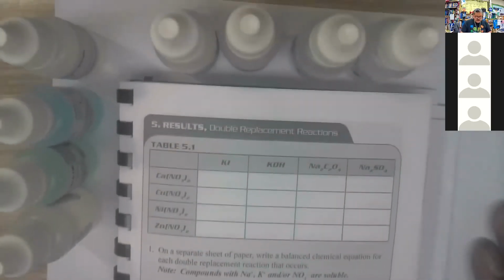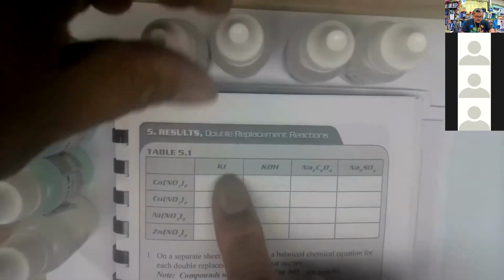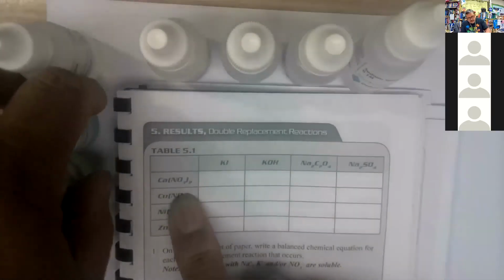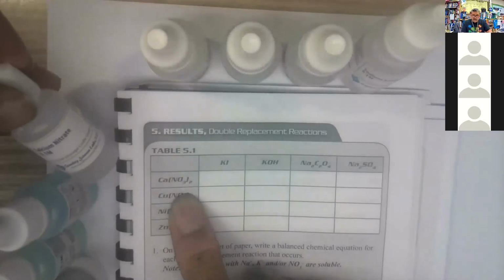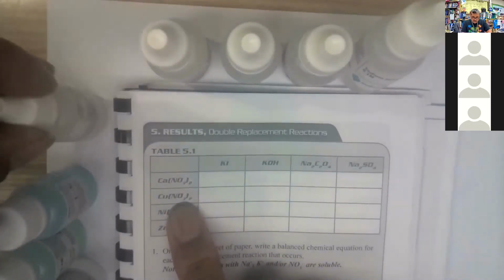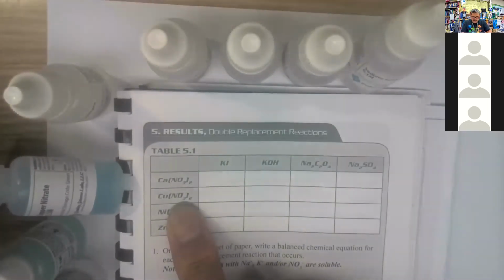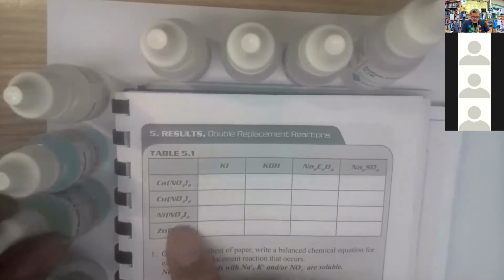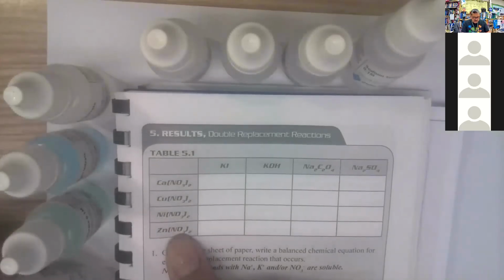But right here, here's the potassium iodide, the potassium hydroxide, the sodium oxalate, the sodium sulfate. And then going across this way, we have the calcium nitrate, we have the copper nitrate, we have the nickel nitrate, and then we have the zinc nitrate.